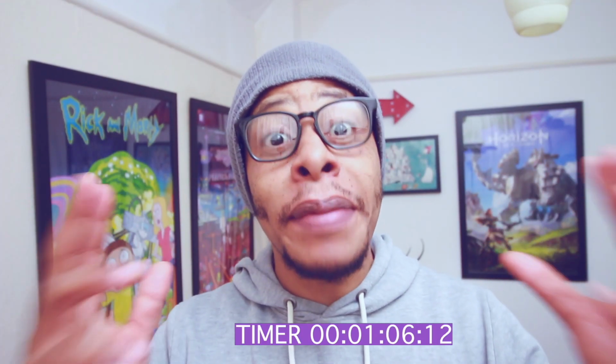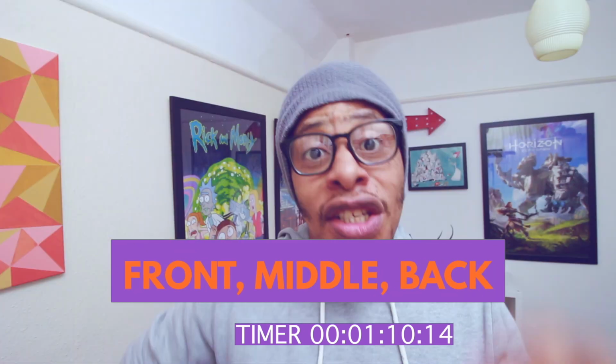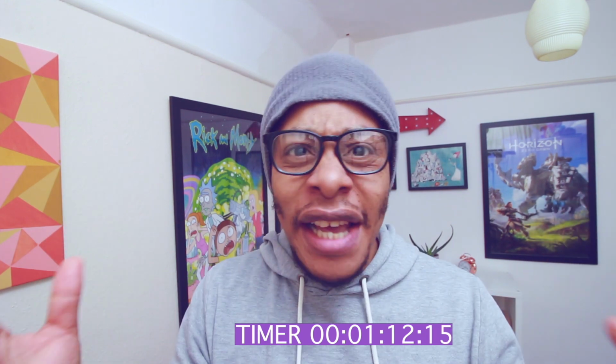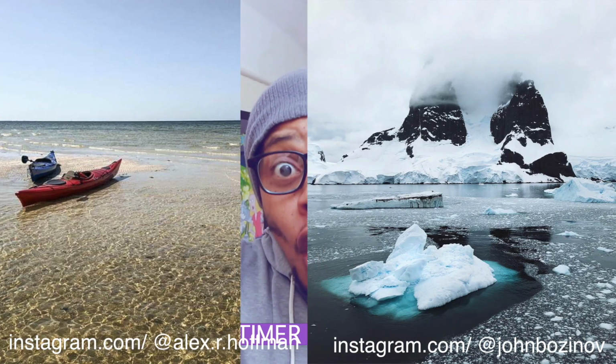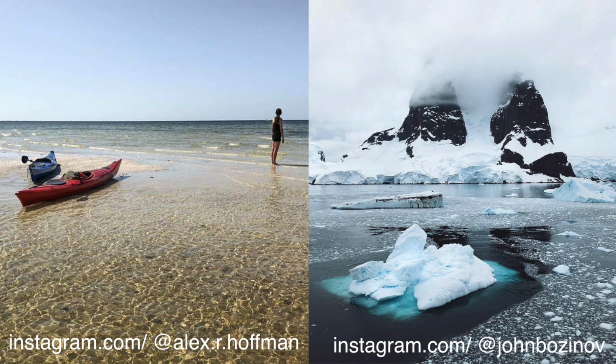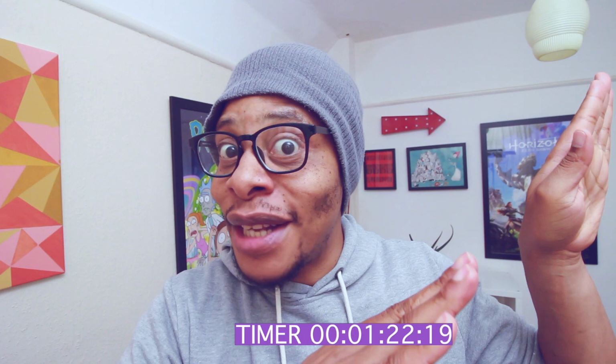You've probably heard people say, always make sure you have a front, a middle, and a back. So the next time you're taking photos at the beach, don't just shoot a photo of the water and everything else. Put something in the foreground, a big rock, a log, a person, and your photos will go to the next dimension.